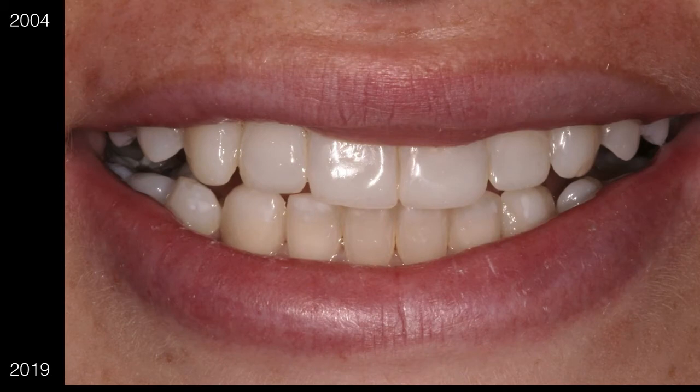This is just an example of a case that I treated back in 2004. At this point, I'd done some edge bonding for her, but my mistake here was not to see her again. So I treated her and then she went away, and I didn't do any follow-ups on her because it was just an edge bonding cosmetic case. And you'll see over 15 years how much tooth movement there's been.